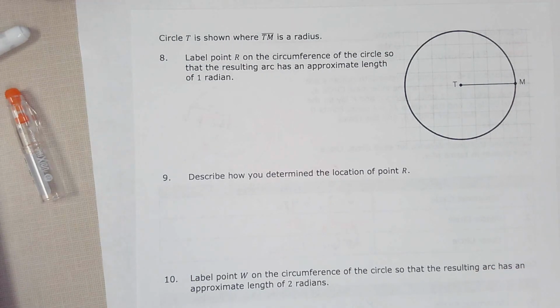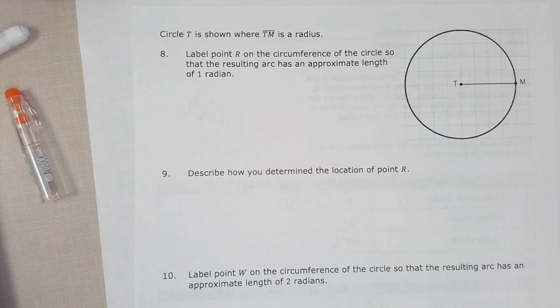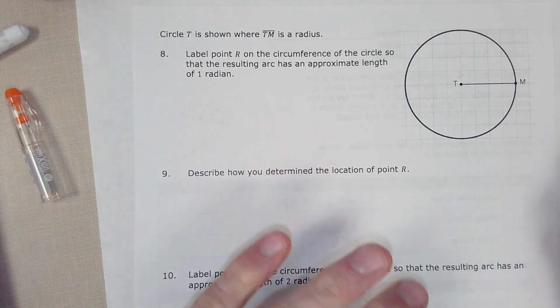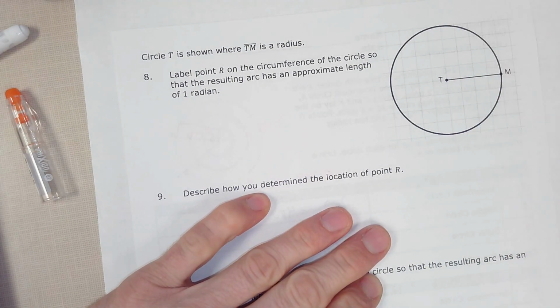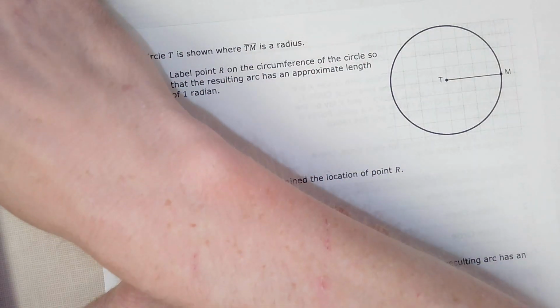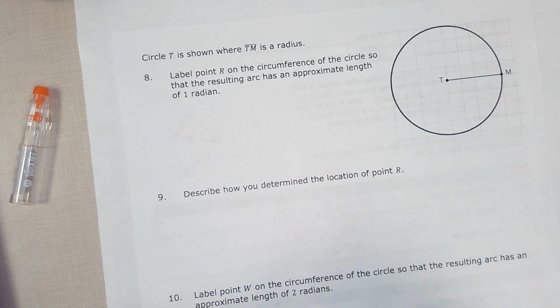Alright, so anyway, label the point R on the circumference of the circle resulting in 1 radian. This is like a guess. So 1 radian, remember, I'm going to use my green marker.